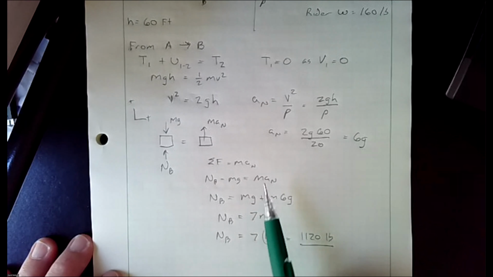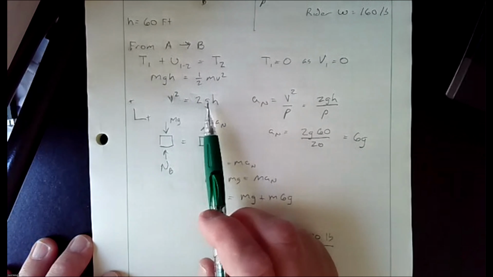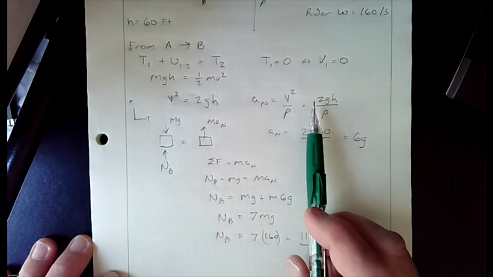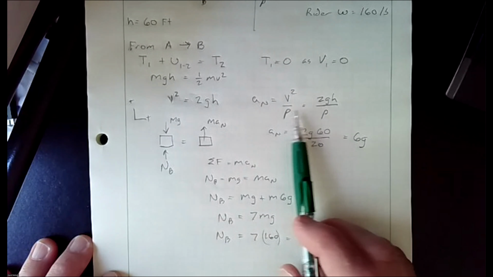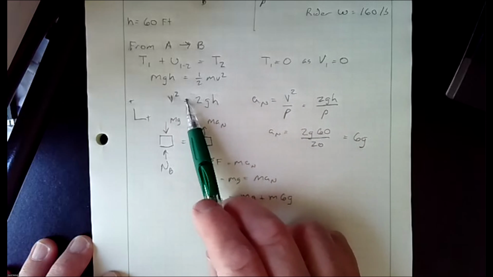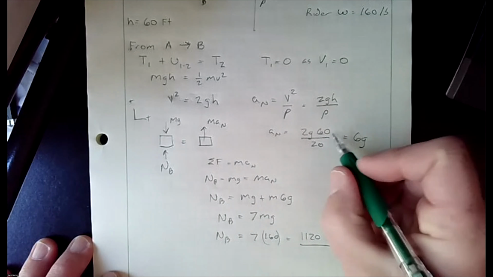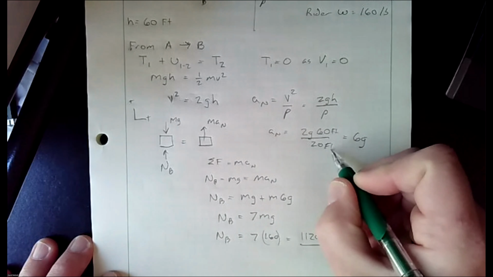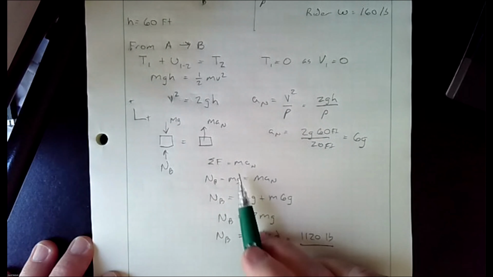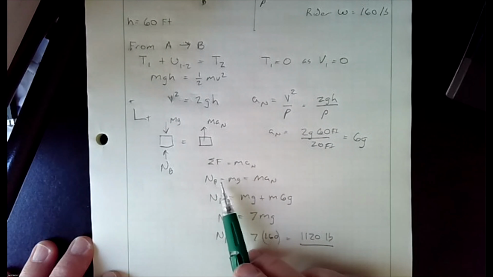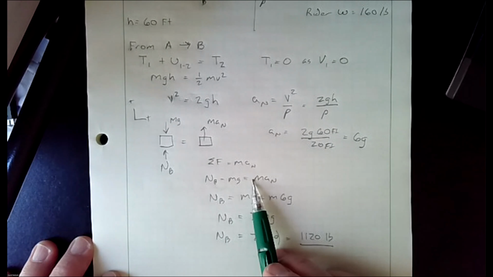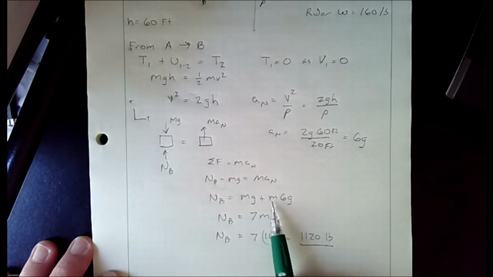So to review, what did we do? We found v squared equals that. We could have found velocity, but because we know v squared over rho is our acceleration in the normal direction, we left it as v squared. Then we said a normal equals 2g times 60 feet over 20 feet. That gave us 6g. So then when we summed our forces equal to MA, we had the normal force at B minus mg, equals mass times A. mg plus m6g gives us 7. So basically 7 times the weight gives us our normal force at B. And there we have it.